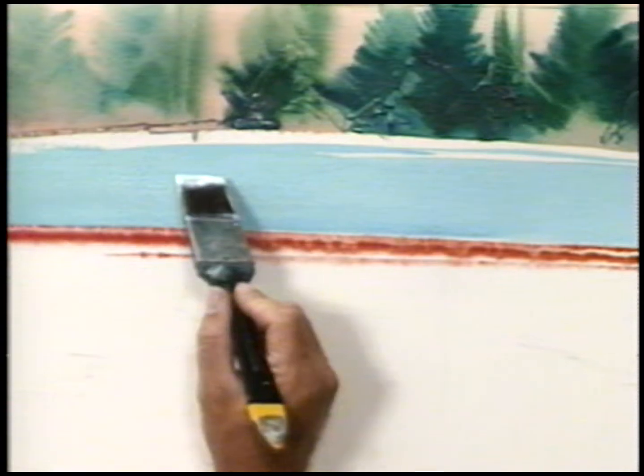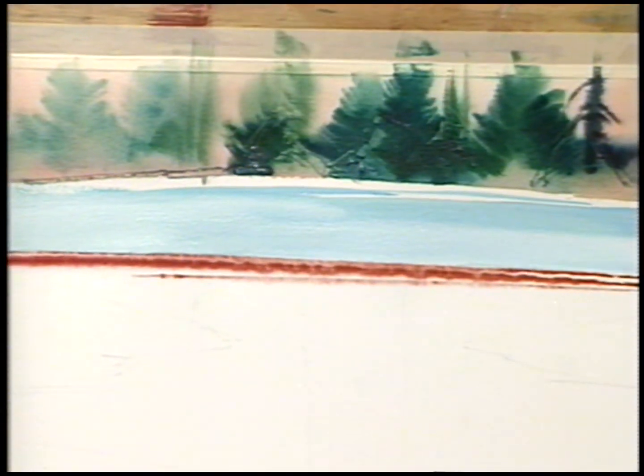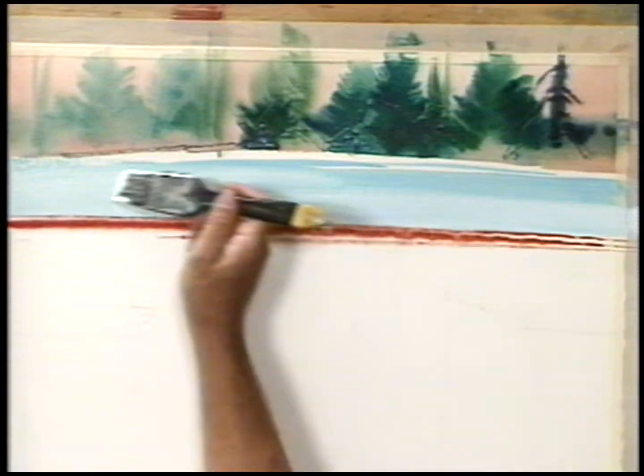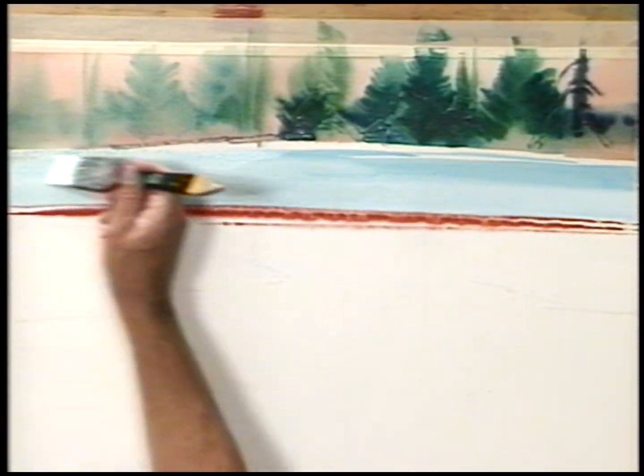But while it's wet, why not come in with some of this translucent white and just play with this a little bit and get some of that soft, beautiful quality that the gouache has to offer against some of this other color. As you can see, it's a very subtle thing, but it works with that blue-green, and it should give a nice soft transition from the darker blue to the lighter blue.